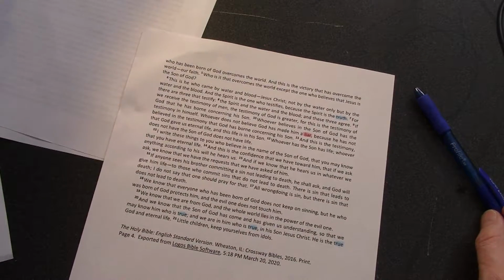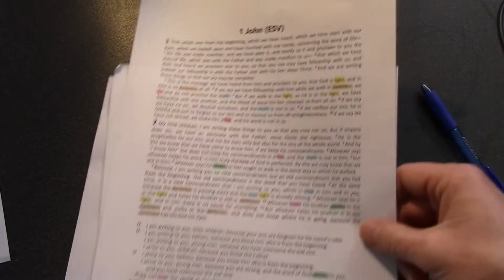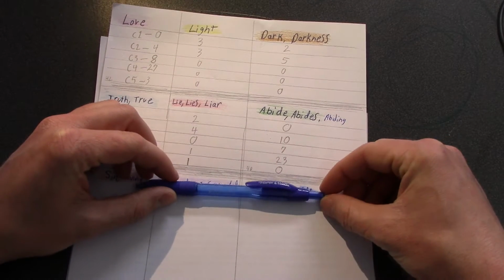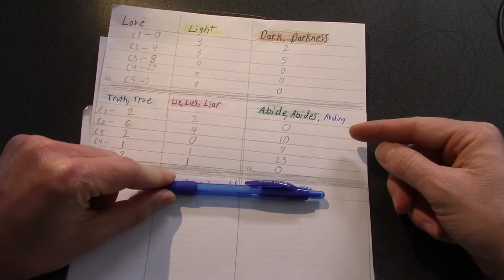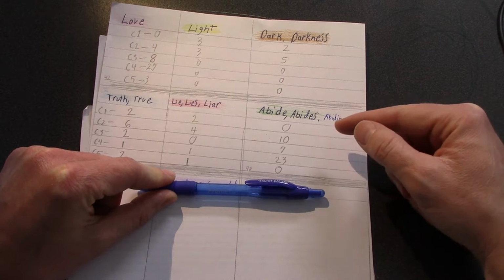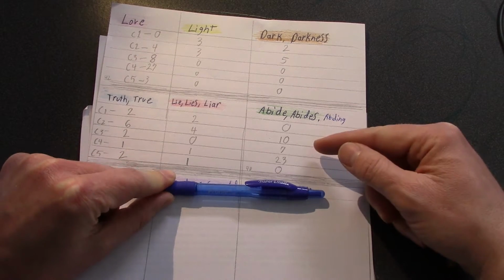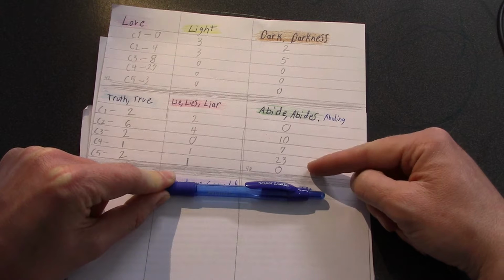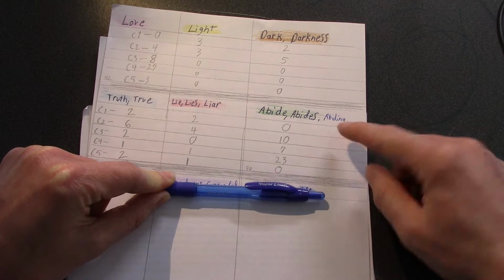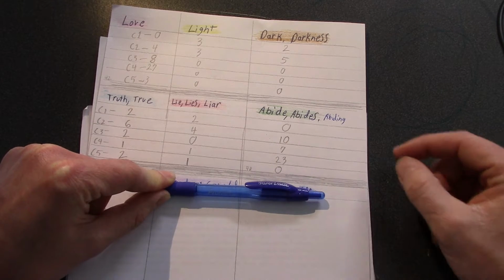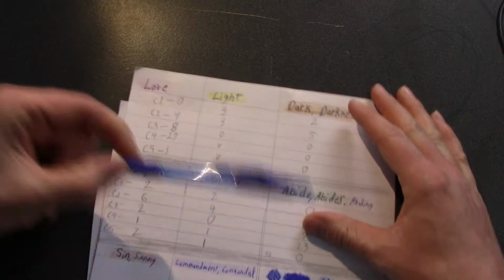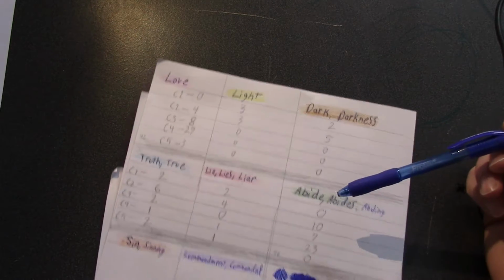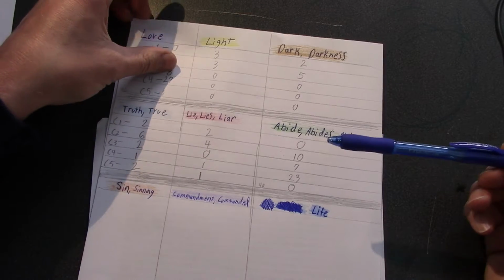Okay, now let's go back and let's look at abide. Remember, the other word I had you look up was abide. And abide is interesting because we don't have any occurrences in chapter 1 or chapter 5. But in between, in chapters 2, 3, and 4, we have a ton of occurrences. In fact, you tally them all up, and there's 40 occurrences of abide in the whole book. Now compare that to love. There's 42 occurrences of love in the book. So abide is mentioned almost as much as love.